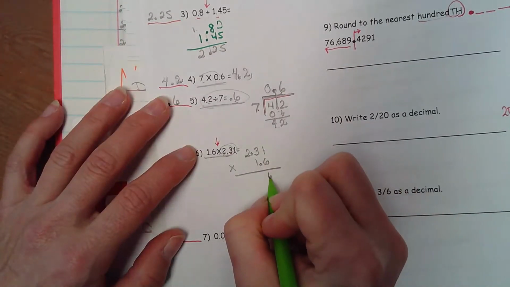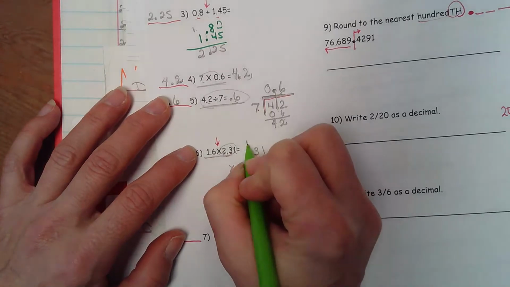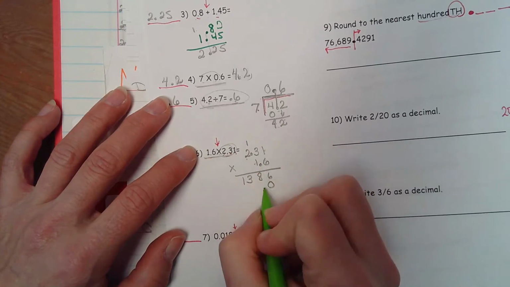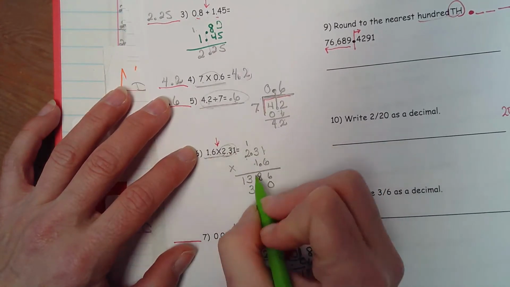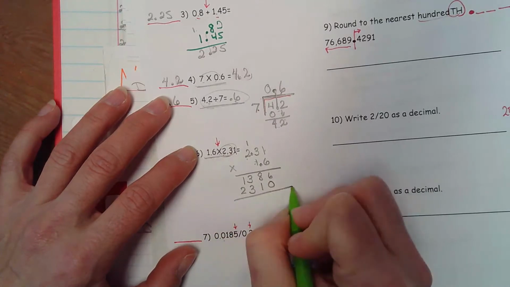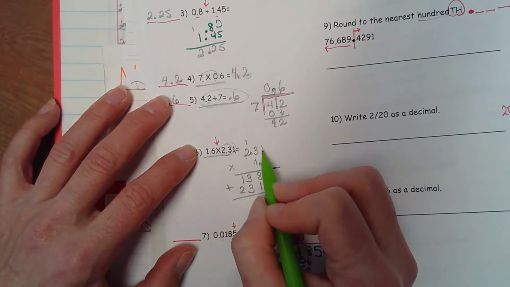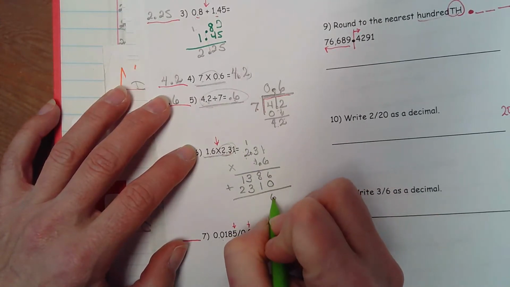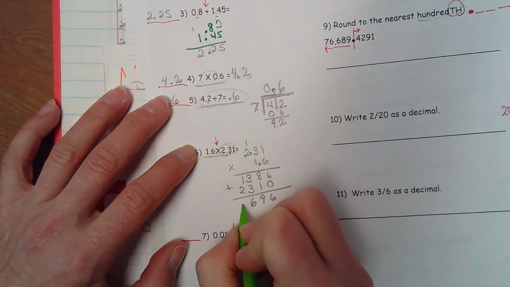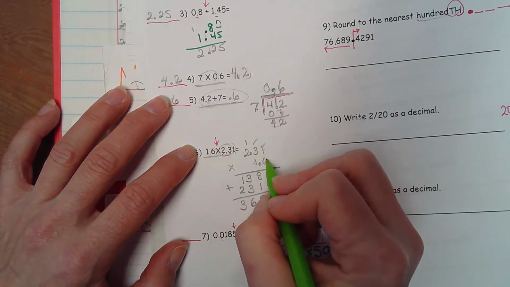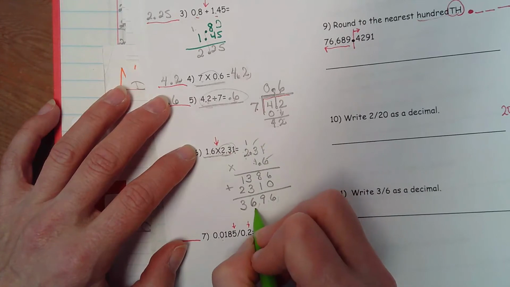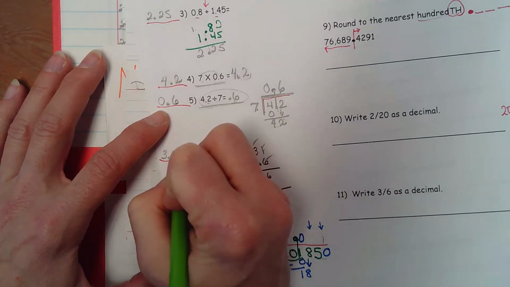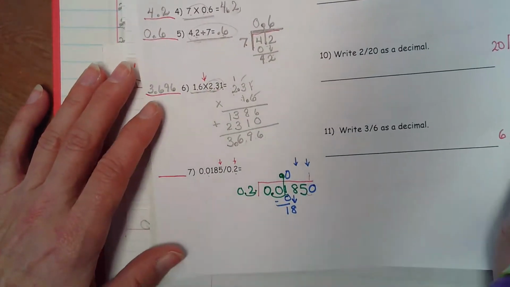6 times 1 is 6. 3 times 6 is 18. Carry the 1. 2 times 6 is 12 plus 1 is 13. 0. 1 times 1 is 1. 1 times 3 is 3. And 2 times 1 is 2. I have multiplied everything on top times the 6, everything on top times the 1, and I have the placeholder. So now I just add 6, 9, 6, 3, 1, 2, 3 digits after a decimal. 1, 2, 3 places need to be after the decimal in the answer. 3 and 696 thousandths.